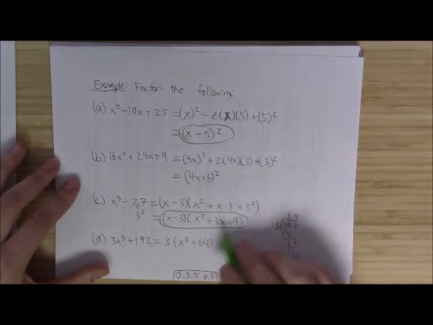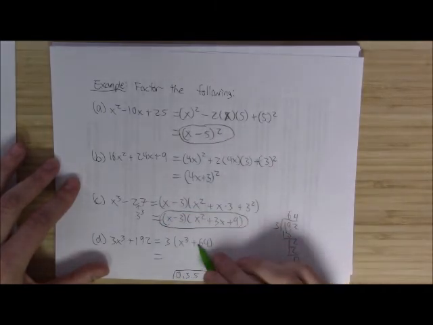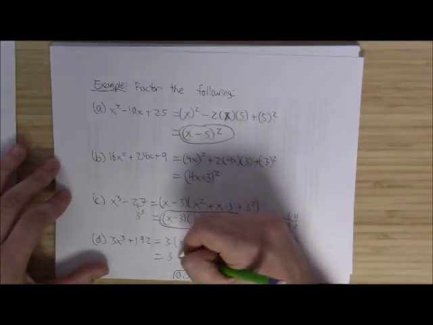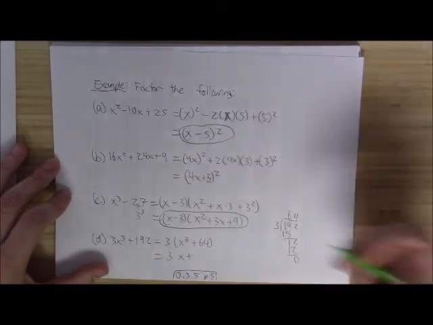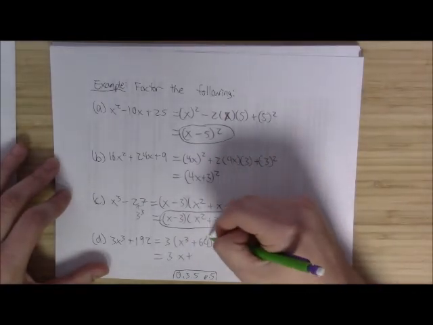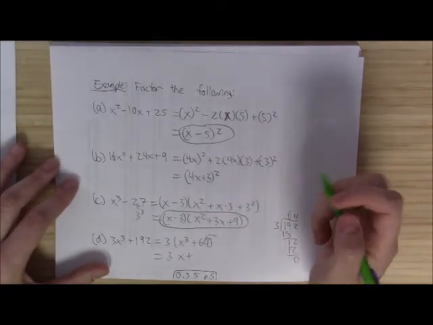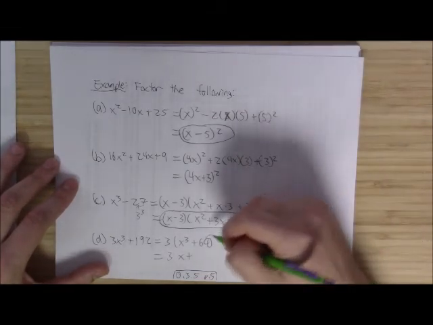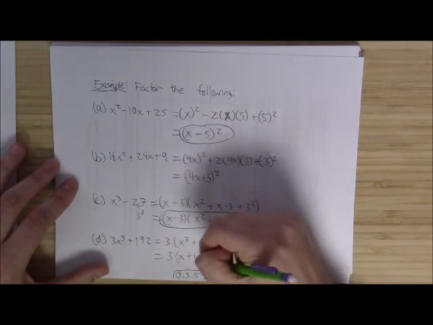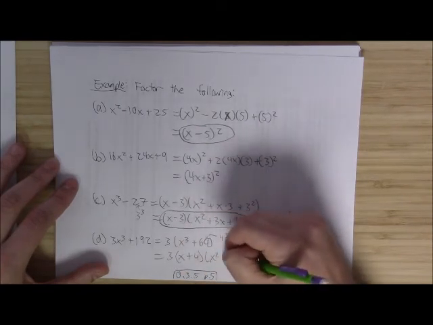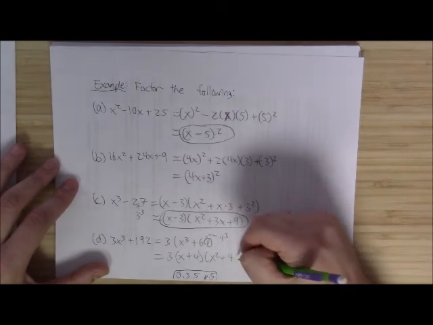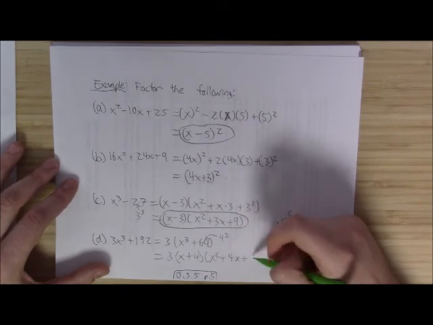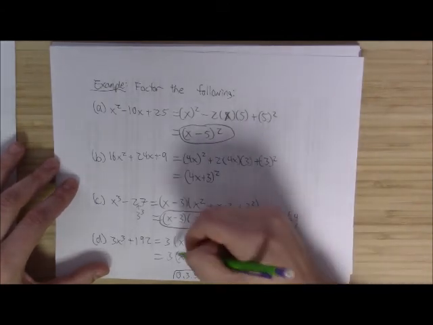And now I can factor this the same way I did before, except now it's a sum of cubes. So 3 times x cubed plus 64. What is 64? 64 is 4 cubed. So this is 3 times x plus 4, then we have x squared minus 4 times x, or x times 4. So let's go ahead and simplify because I've run out of room on my page. And then we have 4 squared, which would be 16.